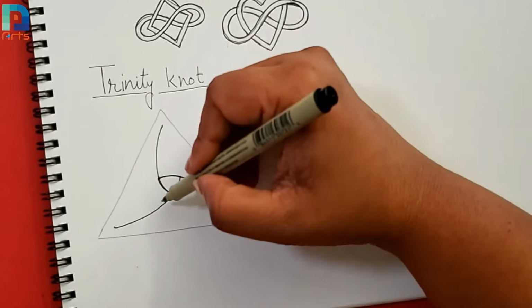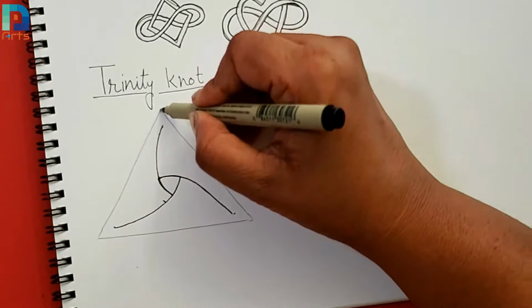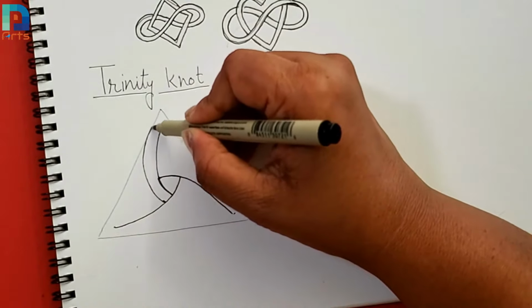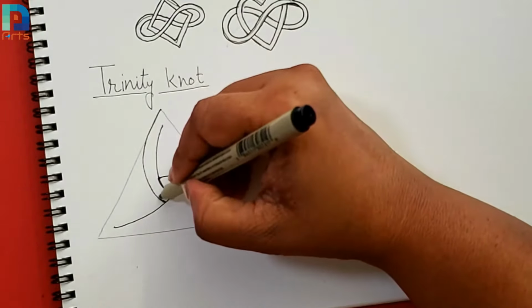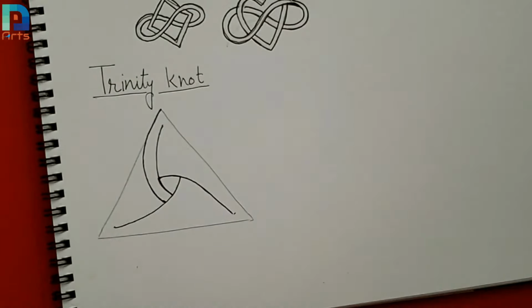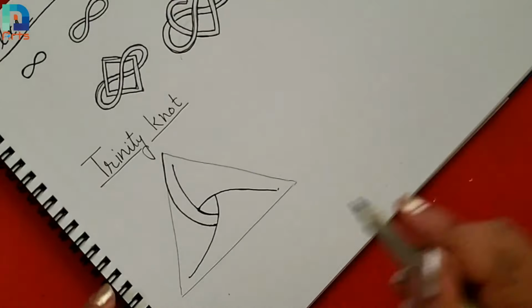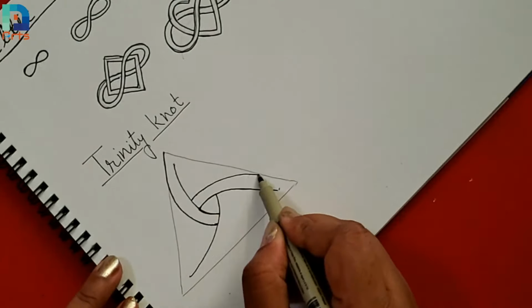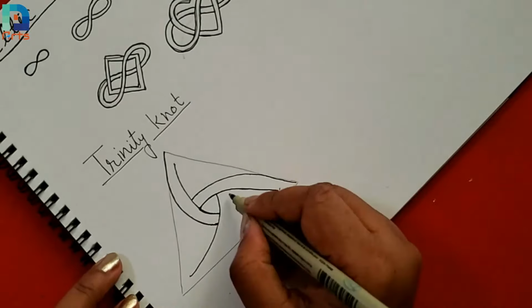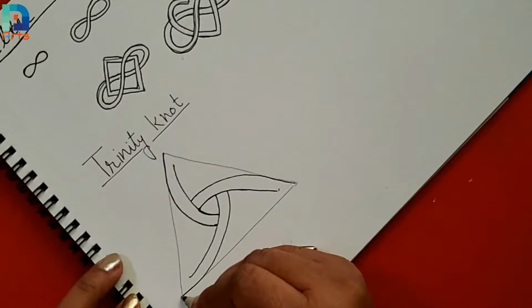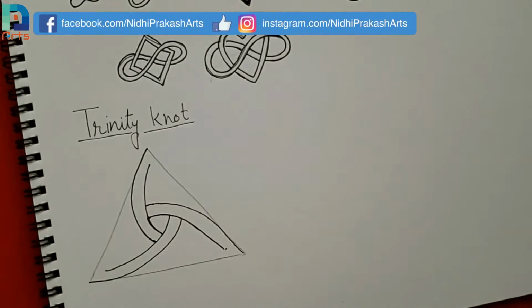Awesome. Now from here we are going to reach all the way to the corner, and we are going to repeat this on all 3 sides. This is the next step.